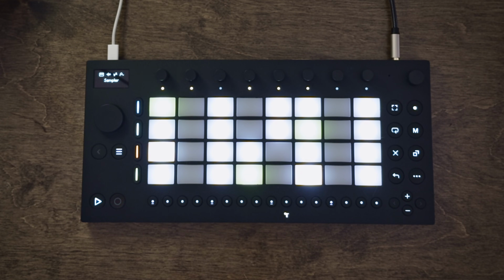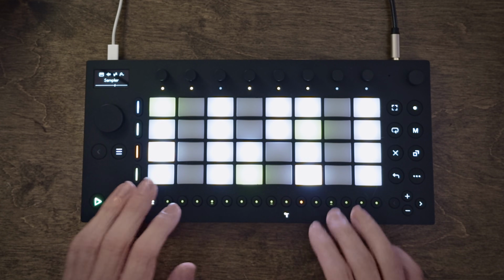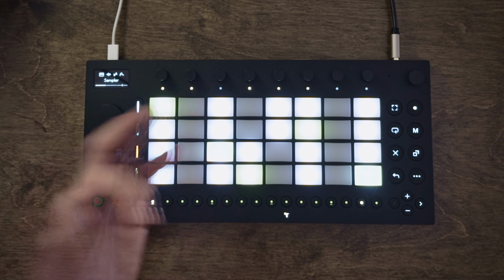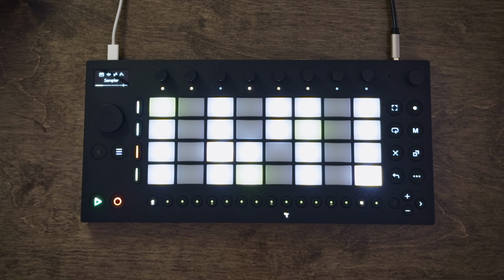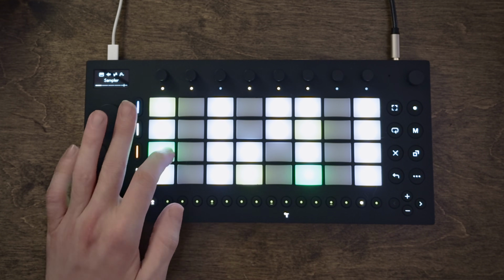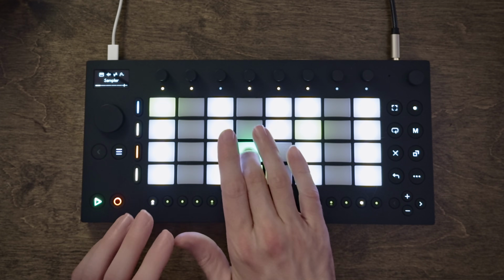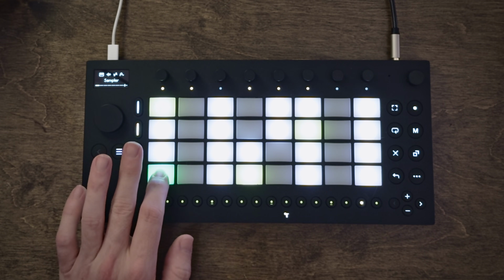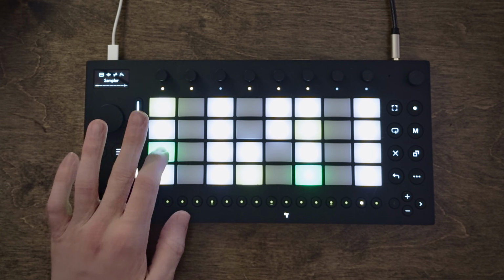So let's lay down a bass line. So now let's resample the chords and the arp into the drum rack and see if we can layer a melody on top of this.